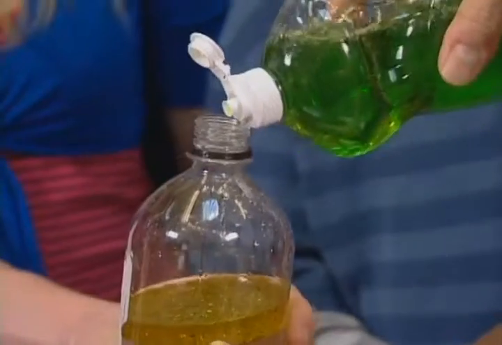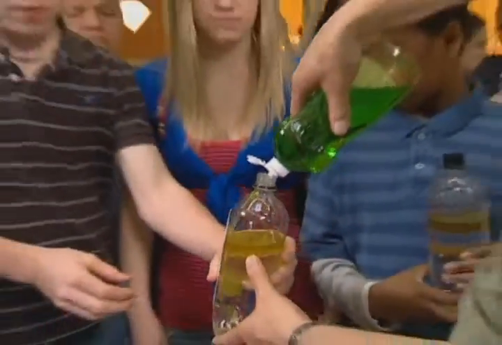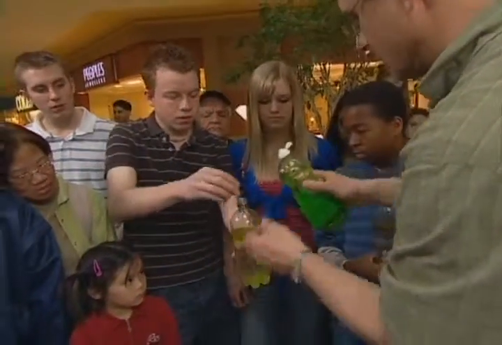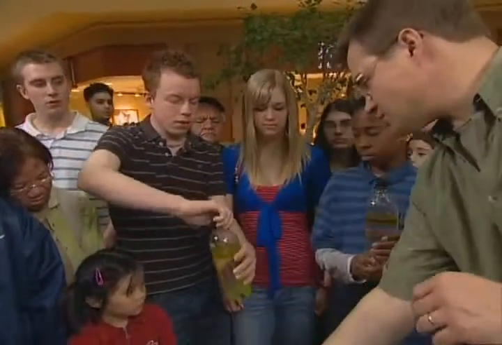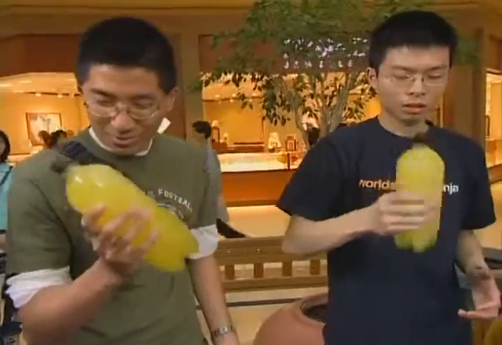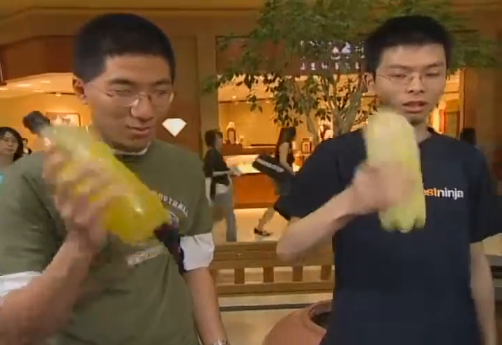Okay, now what we're going to do is we're going to shake them up. But before we shake them up, we're going to add soap to one of them. Seal it up. Make sure the lids are on good and tight on both of them. Just mix them up a little bit. A little harder to pull.